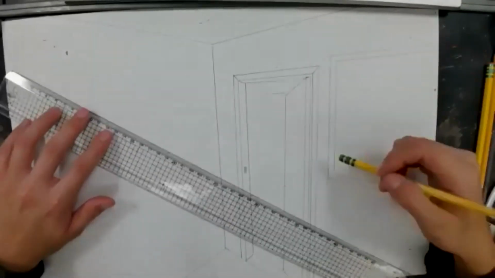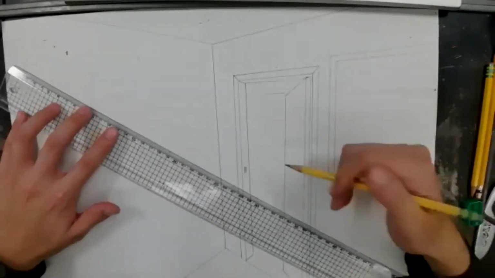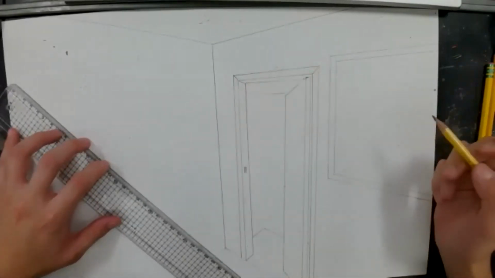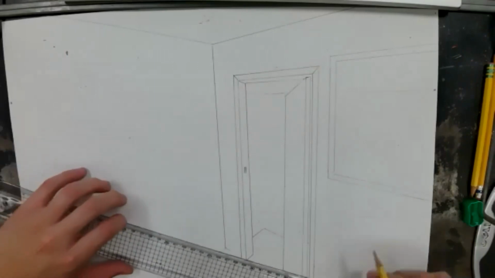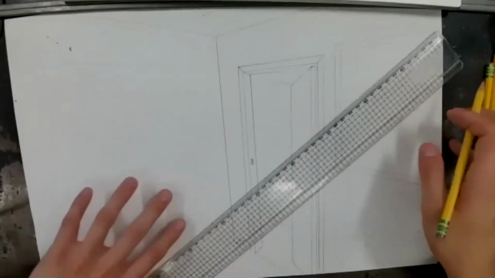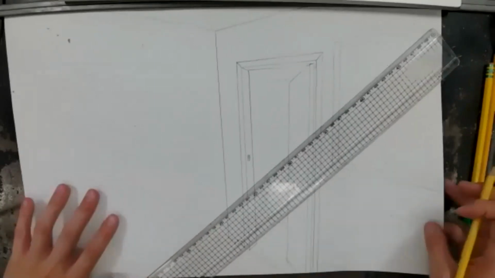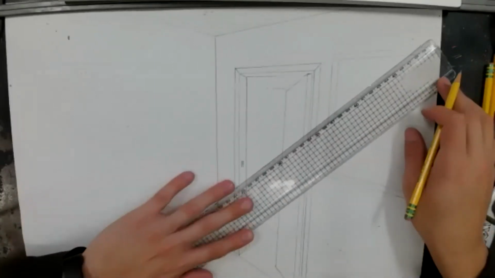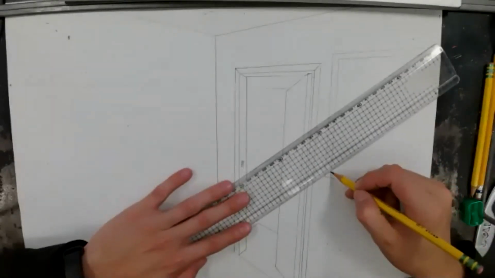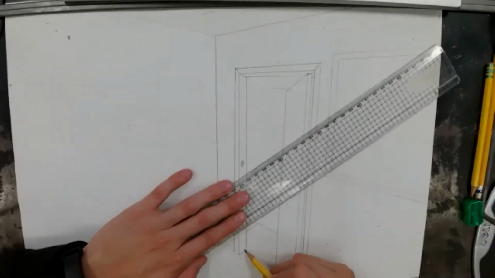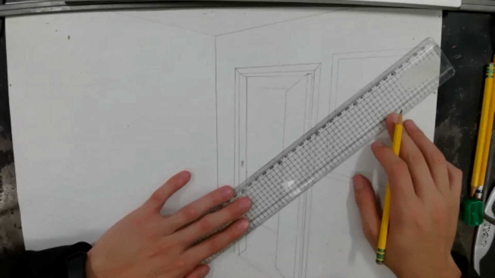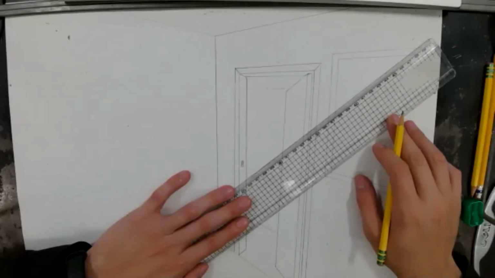Now let's make the window as thick as that door frame. So we're going to use the vanishing point again, in the corner of the window, to make it thicker, like the door. We use the bottom again too, to make the window thicker.